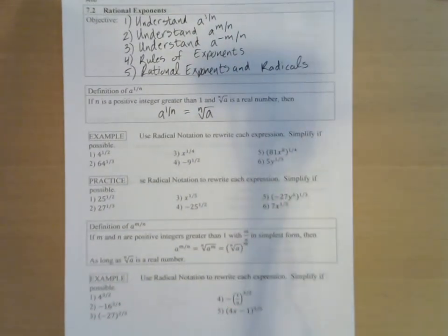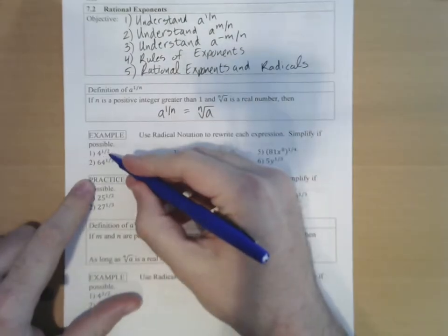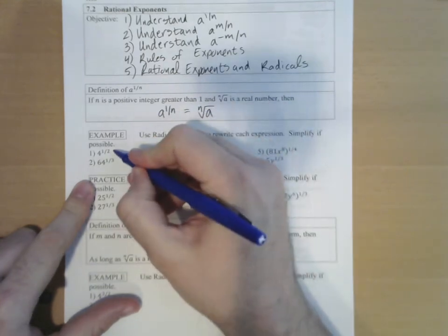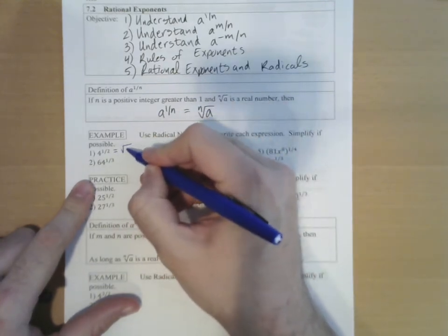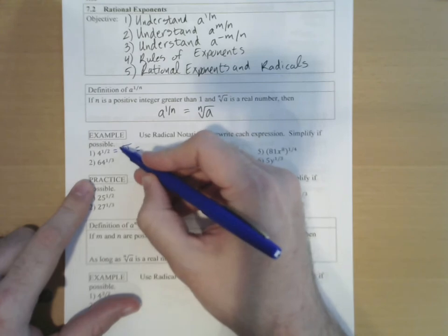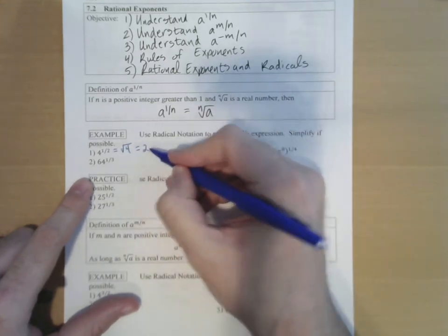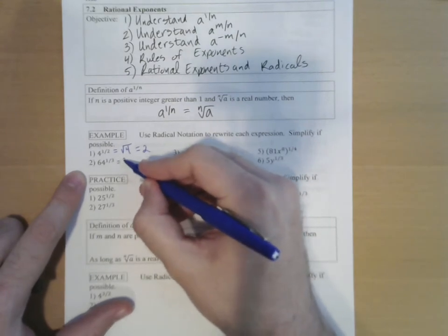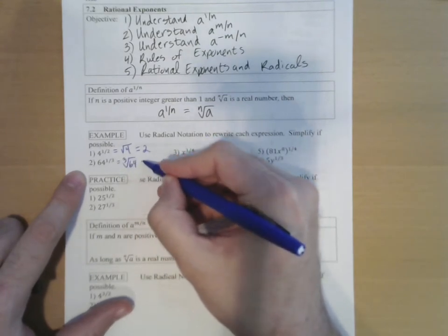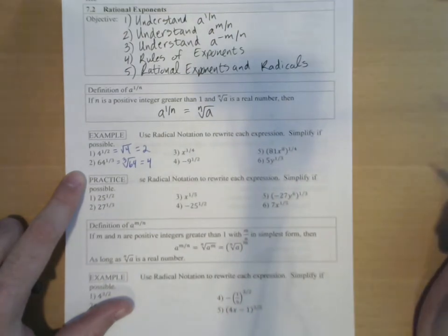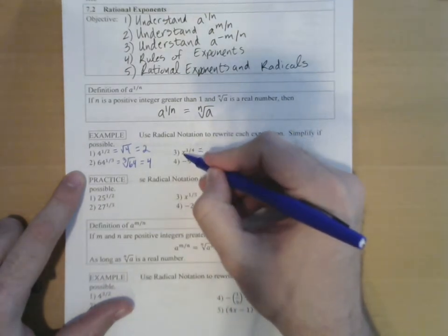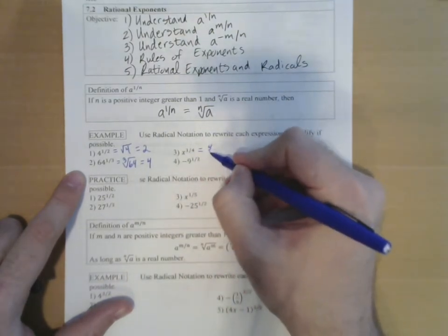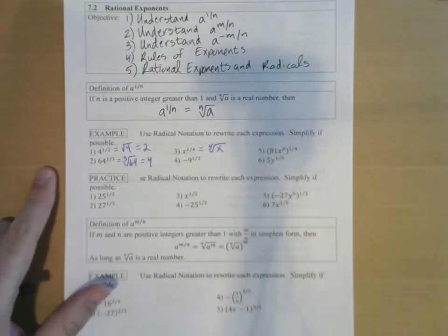So let's look at a couple examples here. Use radical notation to rewrite each expression, then simplify if possible. So 4 to the 1/2 is the square root of 4, which we know, since there's no negative in front, this is just 2, the principal. 64 to the 1/3 is the cube root of 64, which we know is 4. The x to the 1/4 is the 4th root of x. Now this cannot be simplified because we don't know what x is.